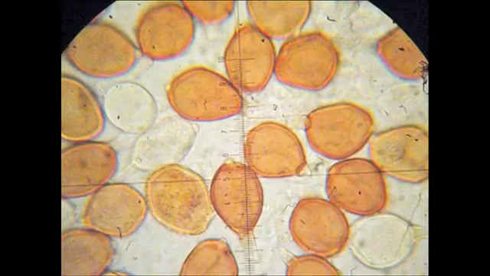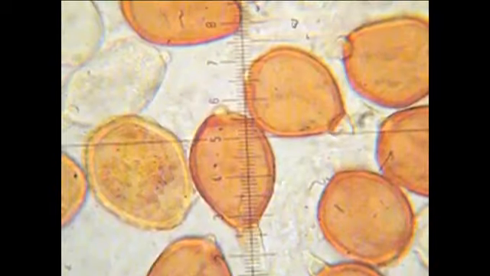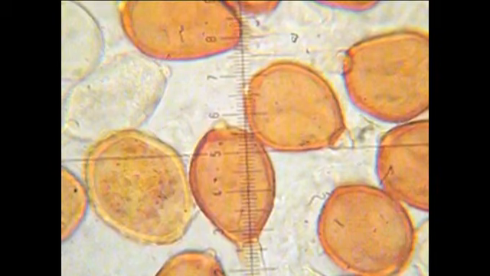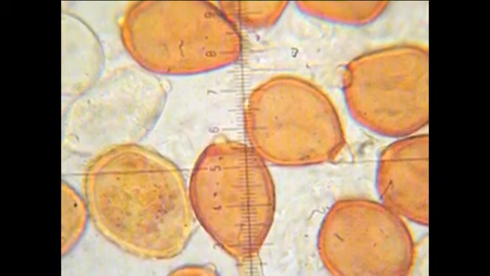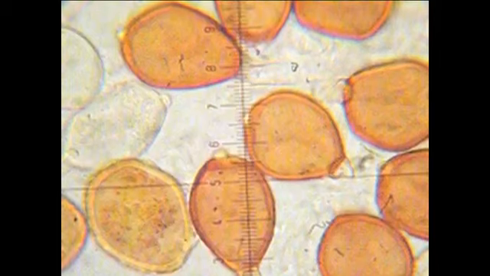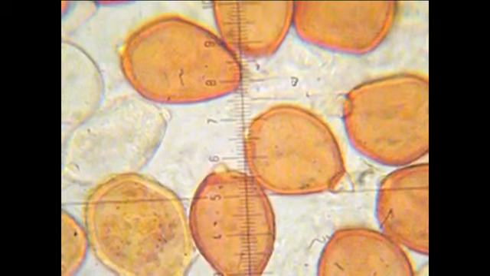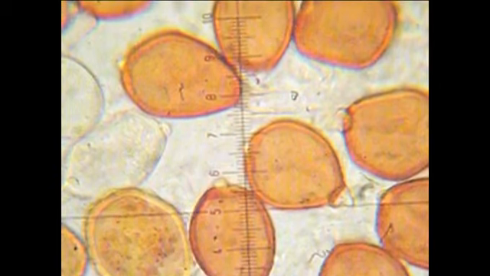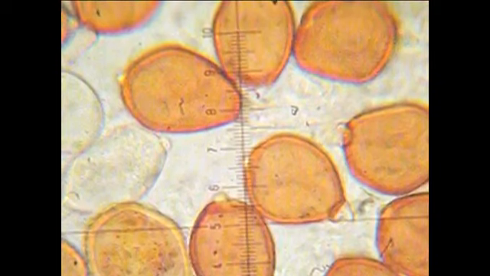The teliospores are dark brown, one-celled, mostly ovate, thick-walled, 35 to 45 by 20 to 30 micrometer in size, and the pedicel is hyaline or yellow in color. The spermogonial stage is not observed. This is about the character of this pathogen.